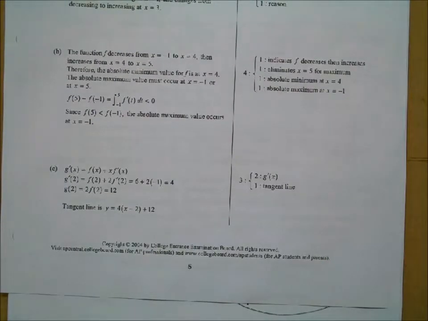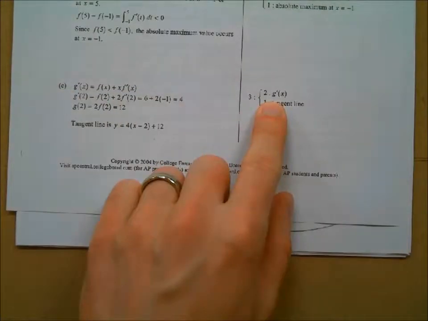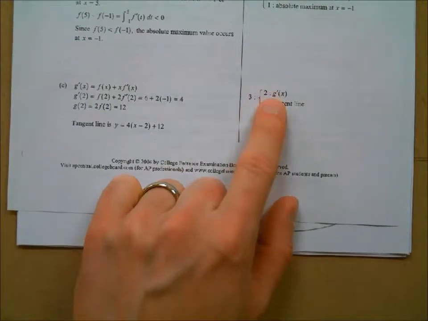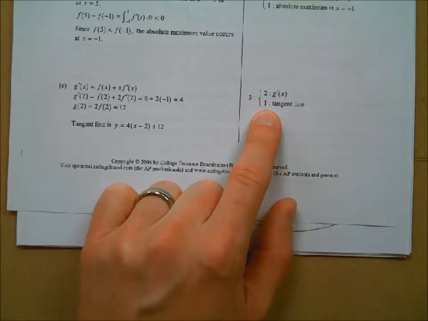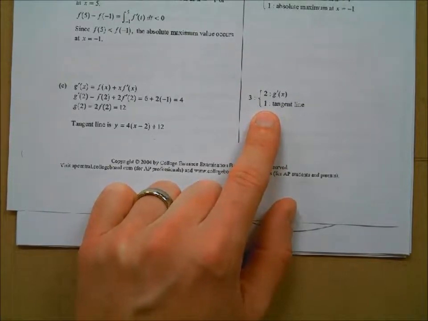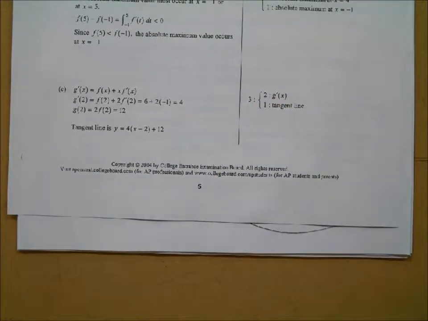So again, even if you can't get the justification, you can still get points for identifying the correct absolute extremum. All right, and then letter C, 2 points for doing the derivative correctly. 2 points, and then only 1 point for the actual tangent line equation itself. Even though our ultimate goal is to find the equation of the tangent line there for part C, you get more points just for correctly taking the derivative of g prime.